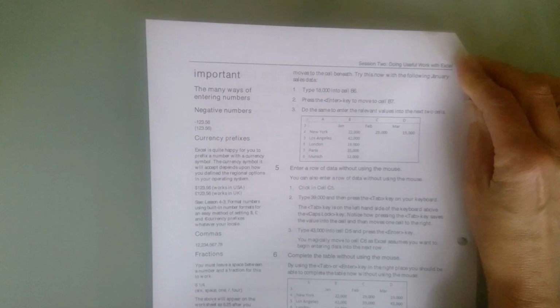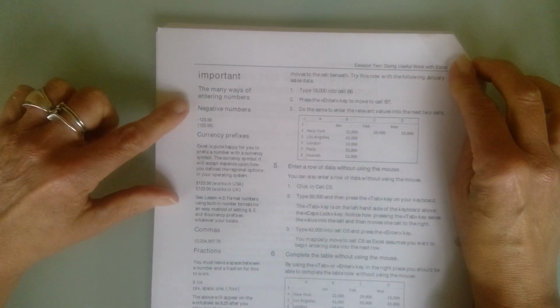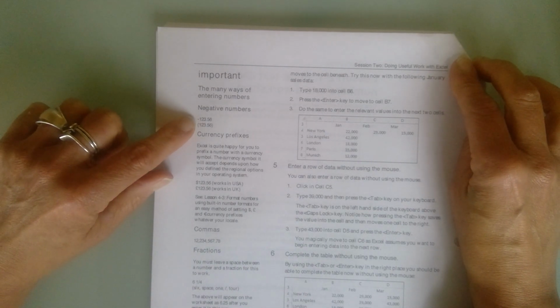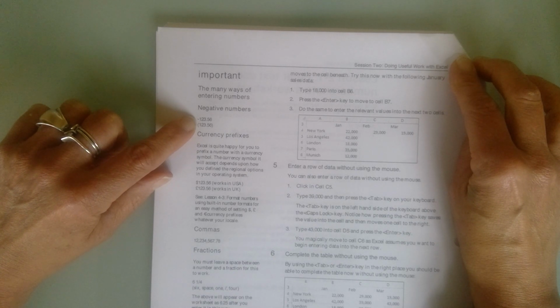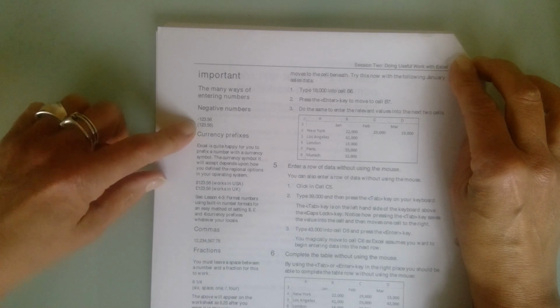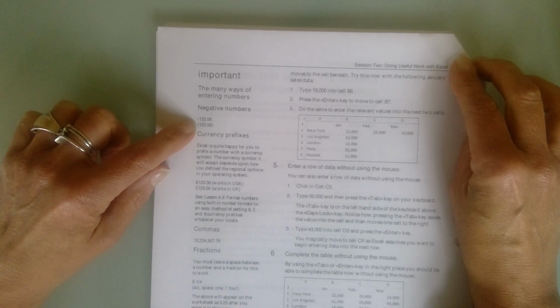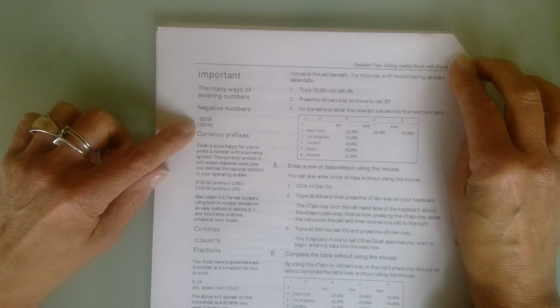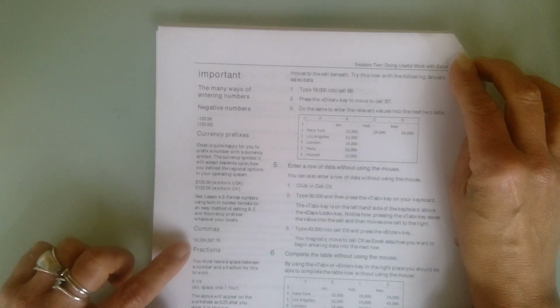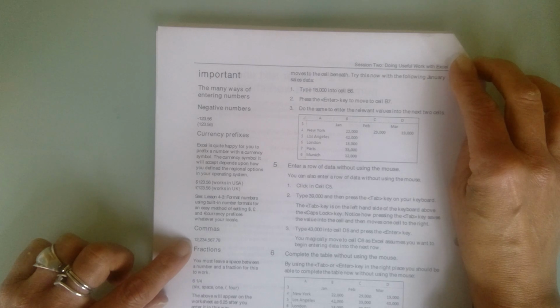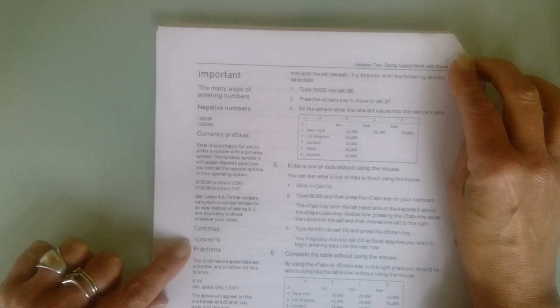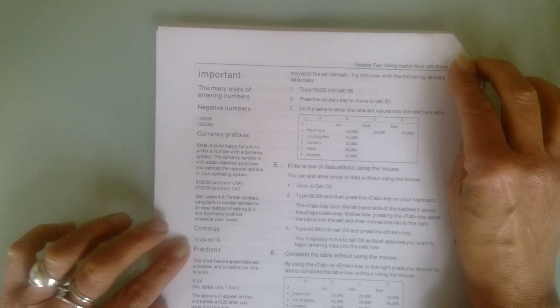Another important thing to note is when you enter a negative number, there are two different ways of doing that. You can enter it with a minus sign in front of it, minus 123.56, or you can bracket it. If you bracket it, then it will also recognize it as a negative number. If you're entering commas, Excel has an automatic way of entering commas for you when you're entering numbers. You don't have to put the commas in. I never use commas. I just type the number in as it is.